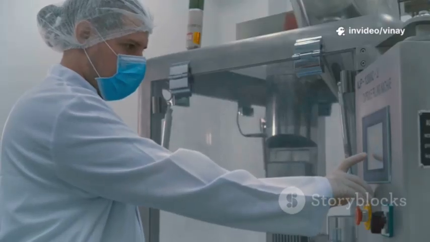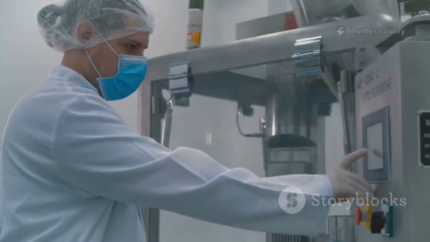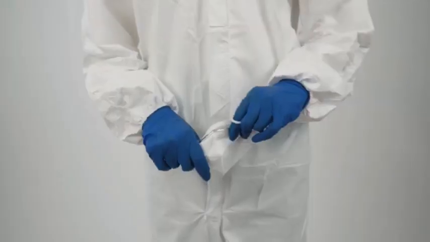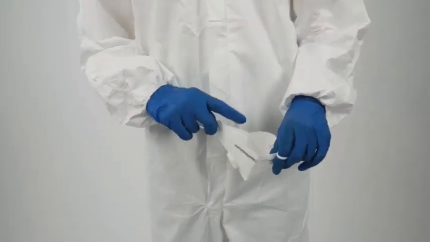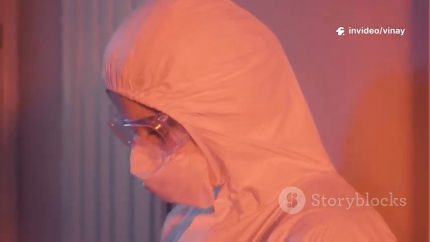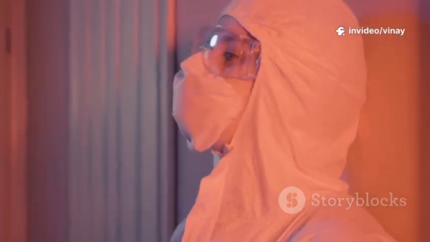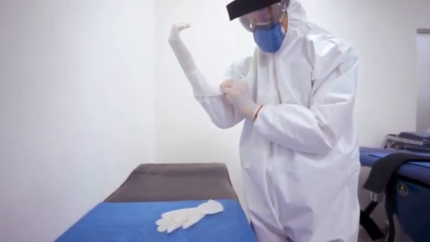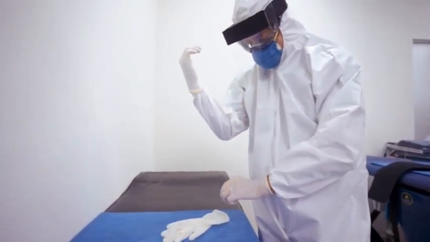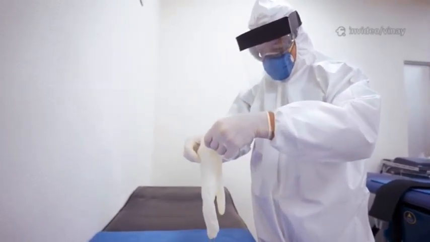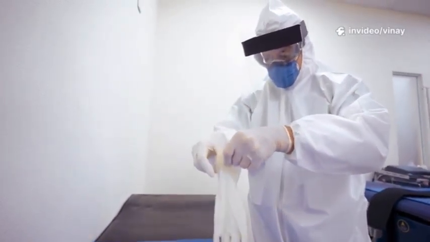The gowning process itself is a precise ritual. It begins with the removal of all street clothes and personal items, followed by donning facility-specific scrubs and shoes. In the next airlock, operators will don a hood, a mask, and initial boot covers. The final gowning step, often occurring just before entry into the Grade B area, involves putting on a sterile one-piece coverall, sterile goggles, a second pair of sterile boot covers, and sterile gloves.